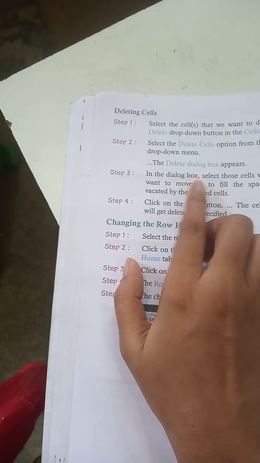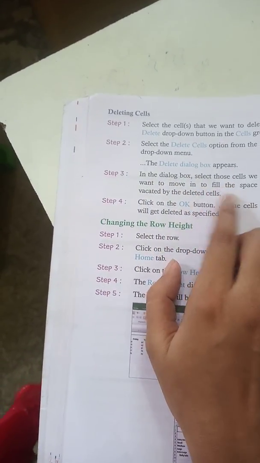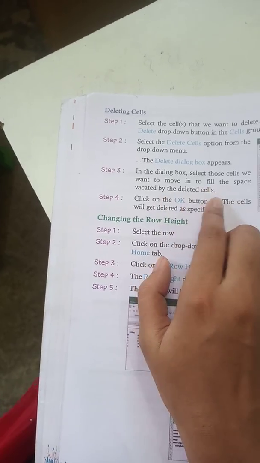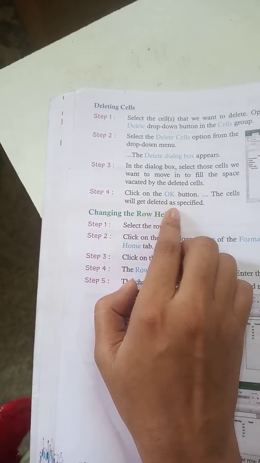Step 3. In the dialog box, select those cells we want to move to fill the space vacated by the deleted cell. Step 4. Click on the OK button. The cell will get deleted as specified.